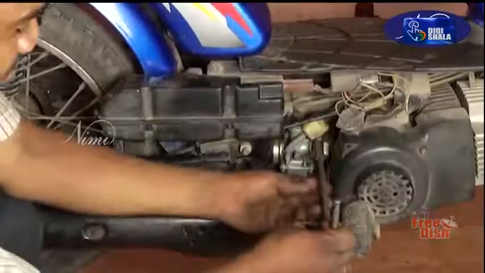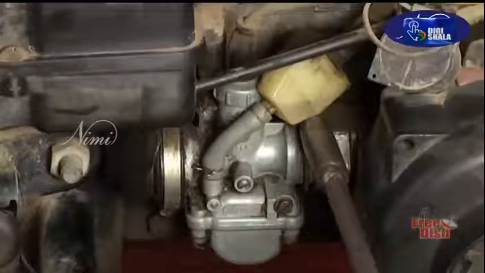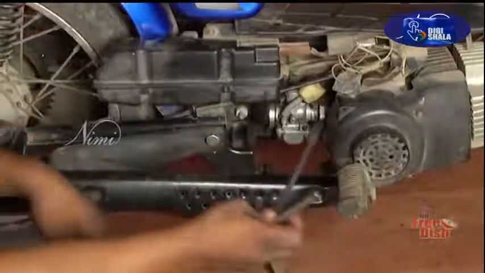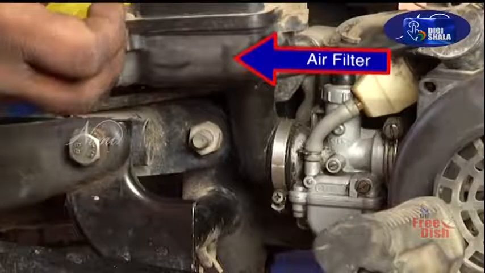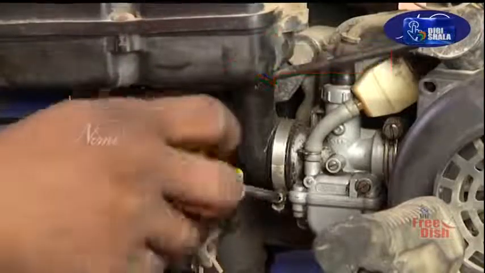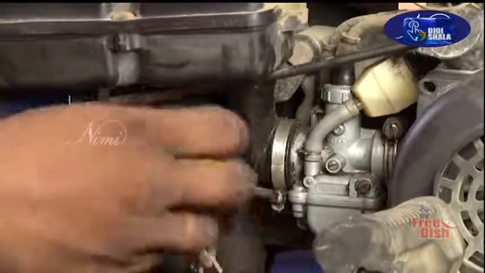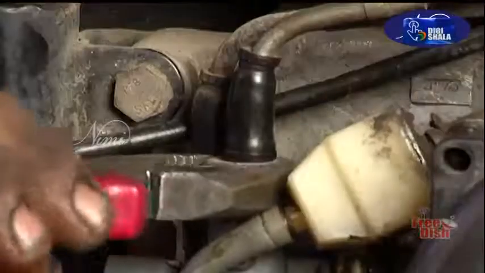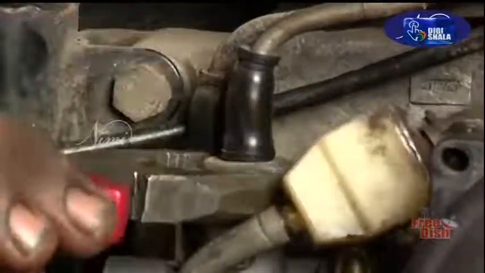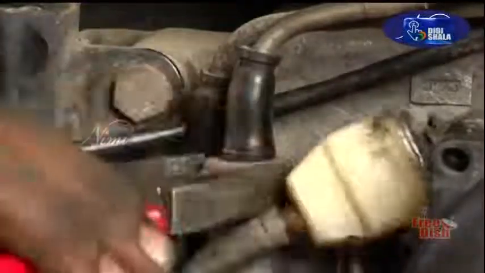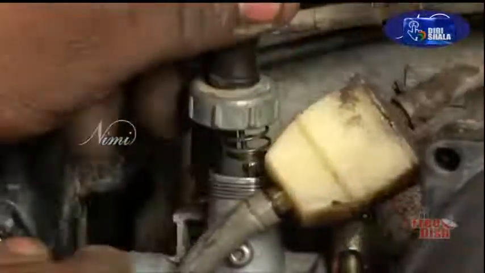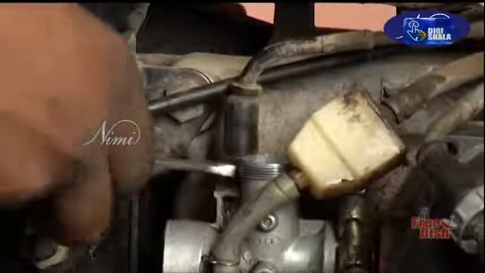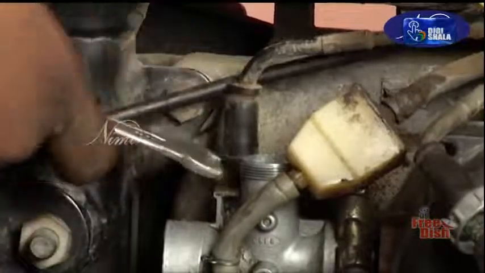Use suitable double spanner to loosen the nuts connecting the carburetor to the inlet manifold. Use the suitable screwdriver to loosen the screws connecting the carburetor to the air filter unit. Loosen the throttle cable using a suitable cutting plier. Loosen the choke lever cable using a suitable spanner.